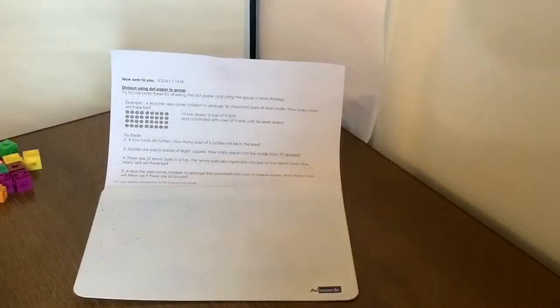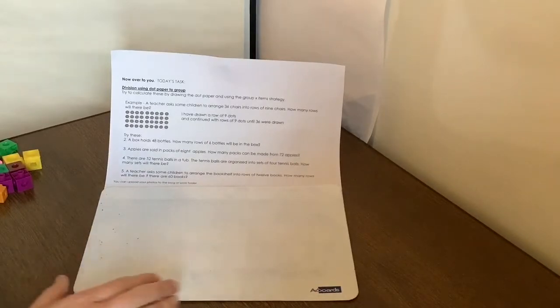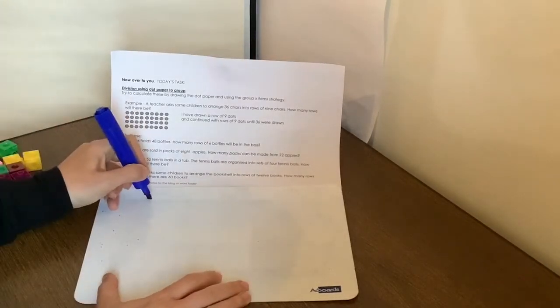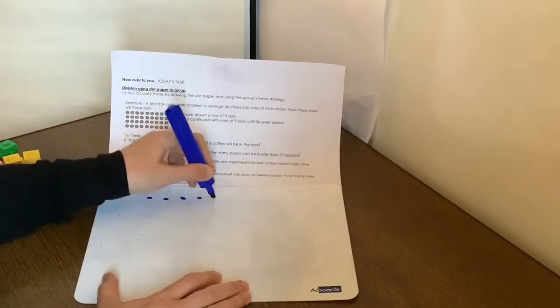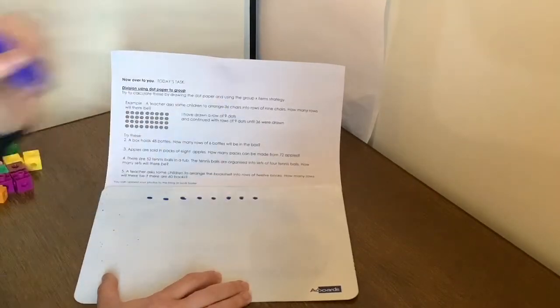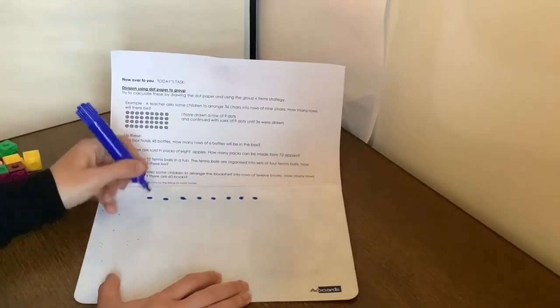How'd you get on with that one? Good, I hope. Let's try the next one. Apples are sold in packs of 8. How many packs can be made from 72? Let's do our 8. 1, 2, 3, 4, 5, 6, 7, 8. Now let's carry on to 72.